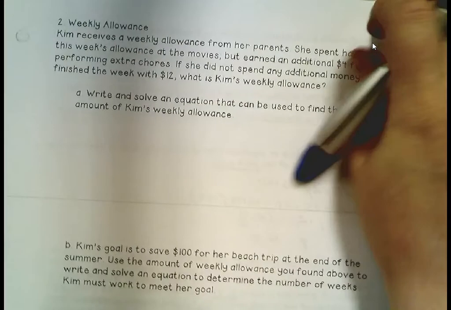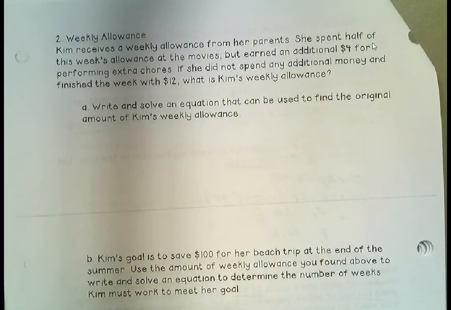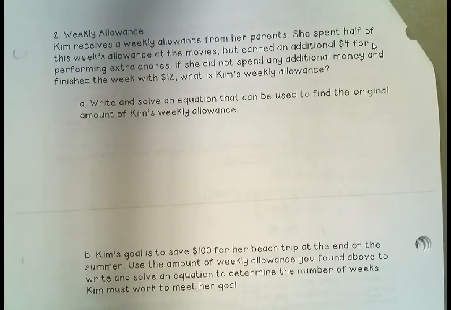Number 2, weekly allowance. Kim receives a weekly allowance from her parents. She spent half of this week's allowance at the movies, but earned an additional $4 for performing extra chores. If she did not spend any additional money and finished the week with $12, what is Kim's weekly allowance? Okay, so right away, write and solve an equation that can be used to find the original amount of Kim's weekly allowance. Okay, so let's call the weekly allowance an x.